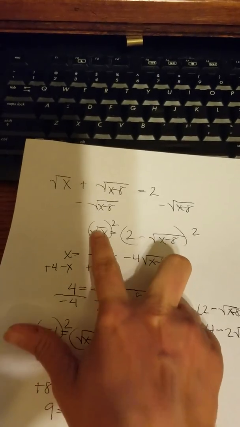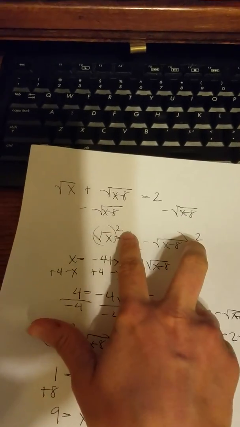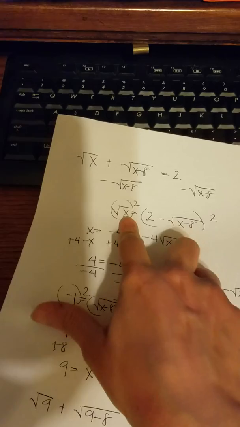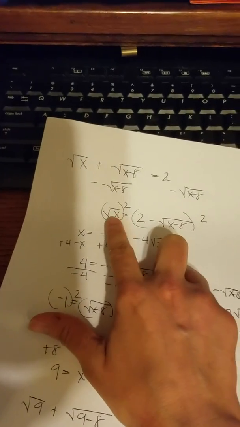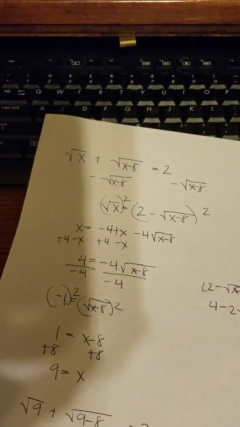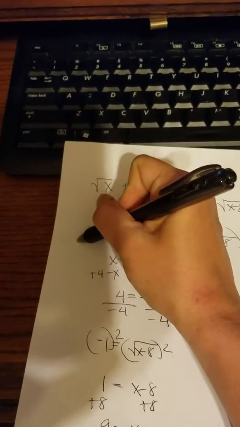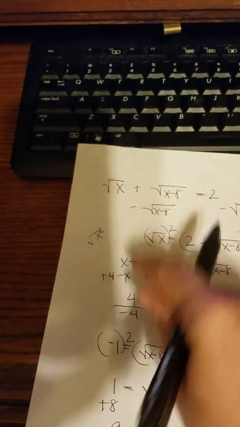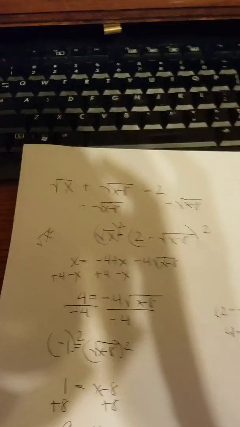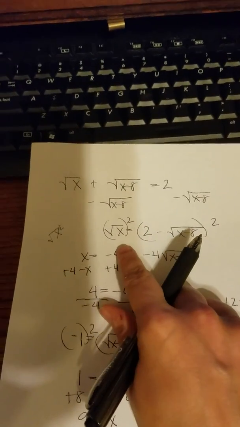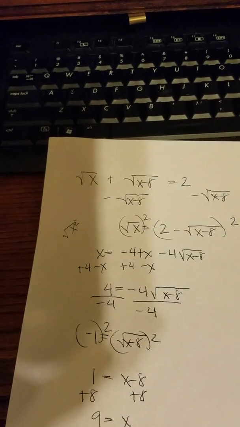Once I've isolated one of the radicals, I can then square both sides to make that come out of the radicals. So when you square the square root of x, it's the square root of x times the square root of x, which is the square root of x squared, which is where I'm getting that plain x from, okay? So the theme of things falling out of the radical when you square it will continue to happen, okay?